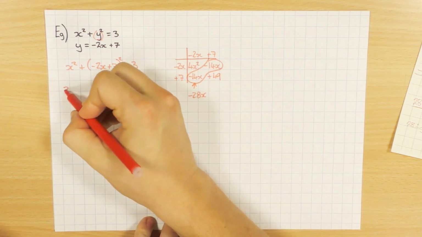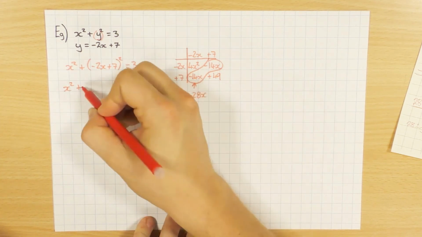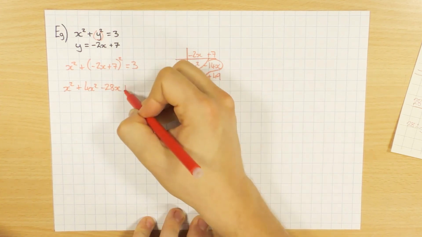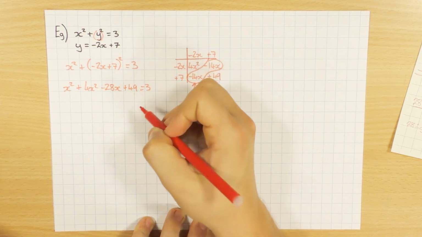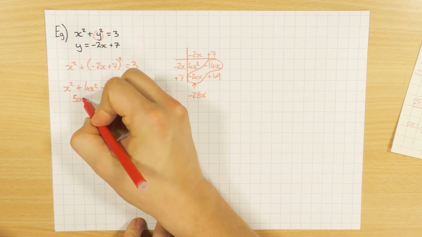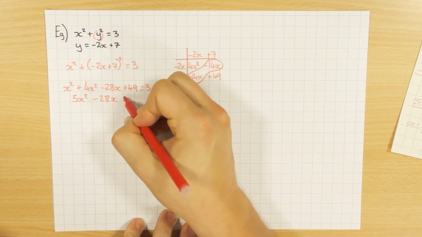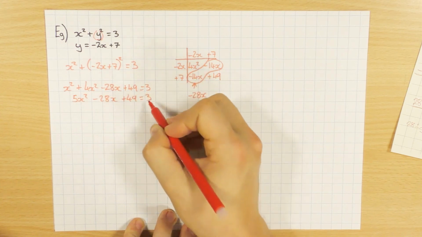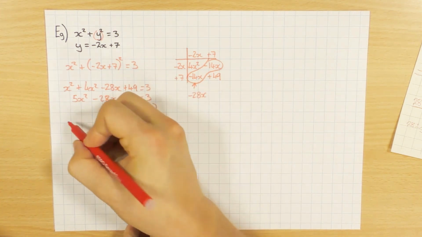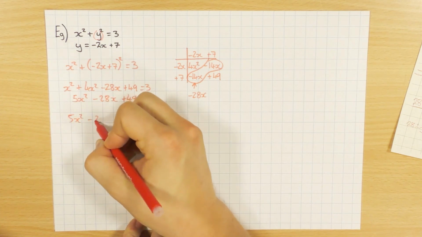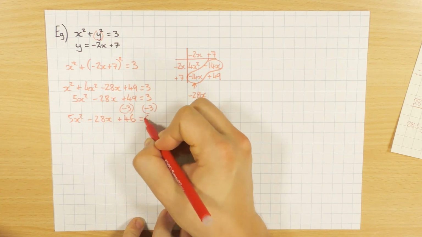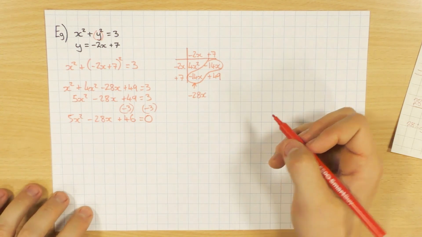Putting that all back into here then, I have x squared plus 4x squared minus the 28x plus the 49 equals 3. Just as before, a little bit of tidying up. X squared plus 4x squared gives me 5x squared. Just write the rest of it out. It needs to equal 0 before I can solve it, so I'm going to minus 3 to both sides, like so, which gives me plus 46 equals 0. Nothing common to all of them now, so I'm going to leave it like that.